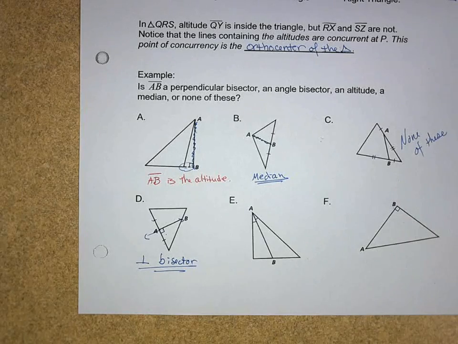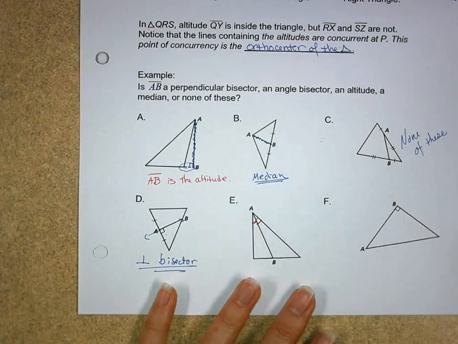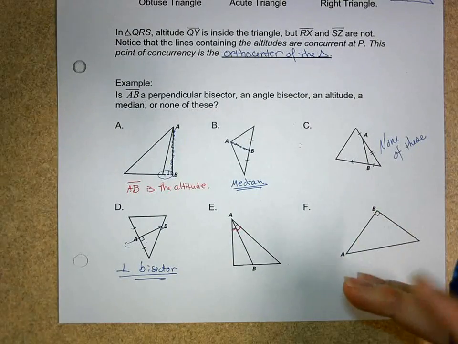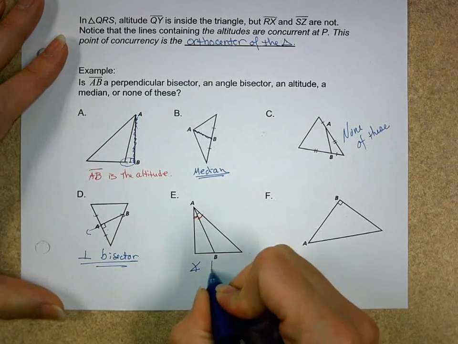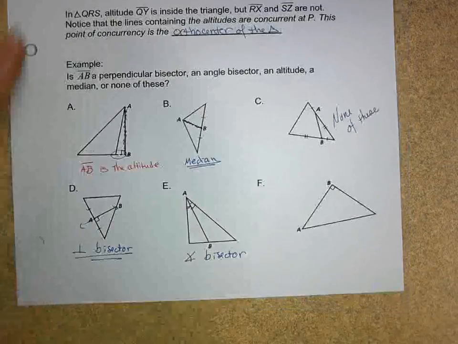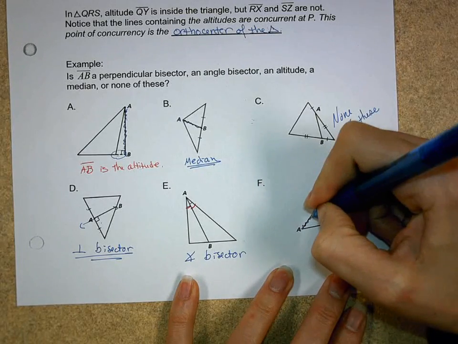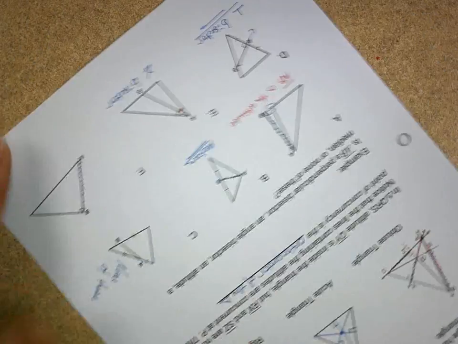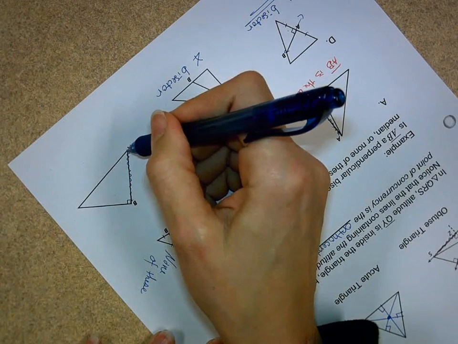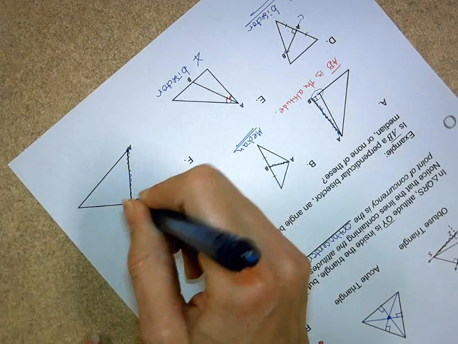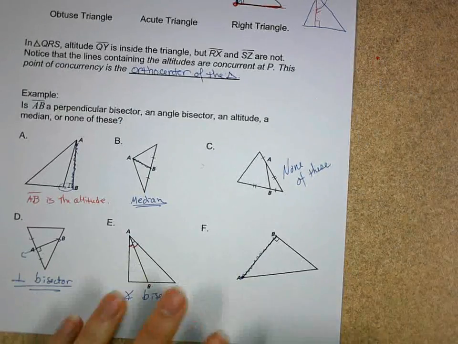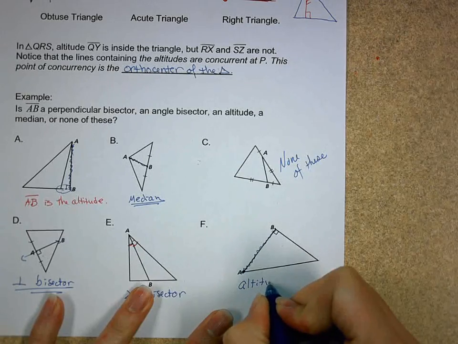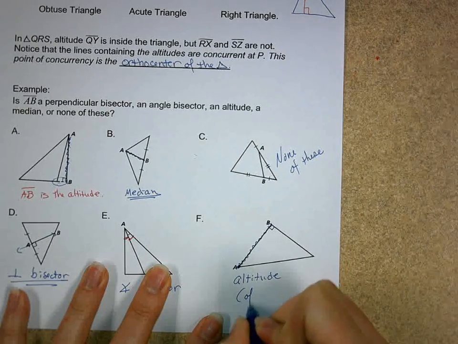And on the next one, I don't have any midpoints being drawn, but I have these two congruent angles. So that means AB must be doing what to my larger angle? It's being a bisector. So that one, it's an angle bisector. Now on the next one, don't let it fool you. It's this segment right here. Now looking at it, I'm asking myself the question, is it coming from a vertex point? Is it perpendicular to the line containing the opposite side? This is huge because the legs of a right triangle can be the altitude. So segment AB is the altitude, all right, and that's of a right triangle.